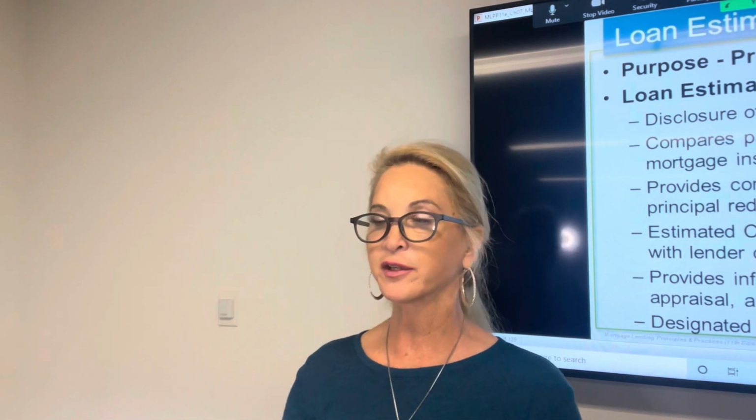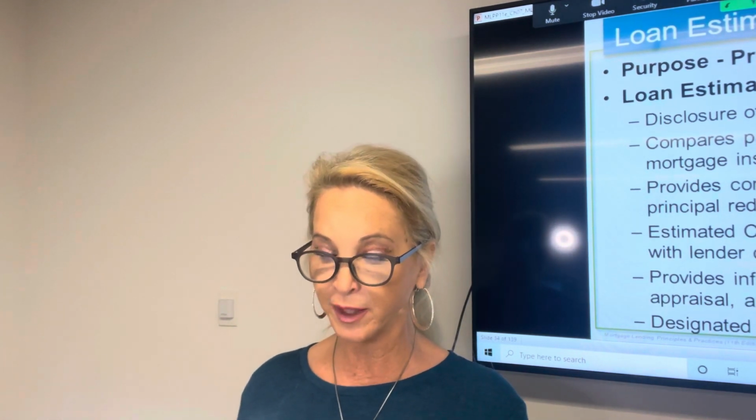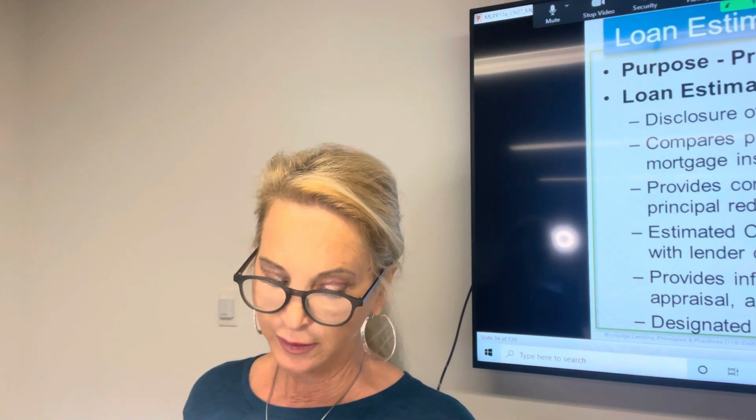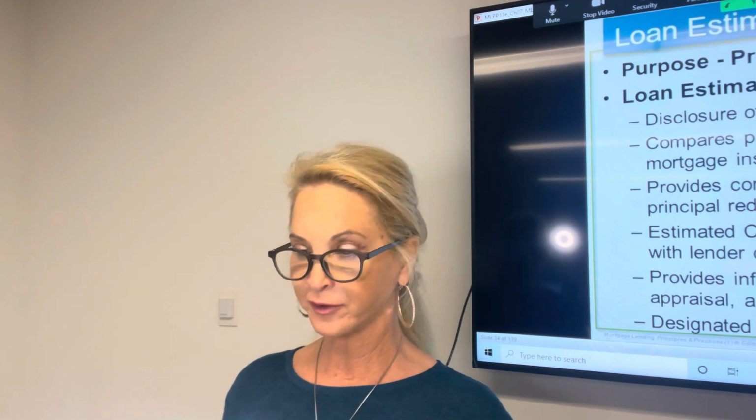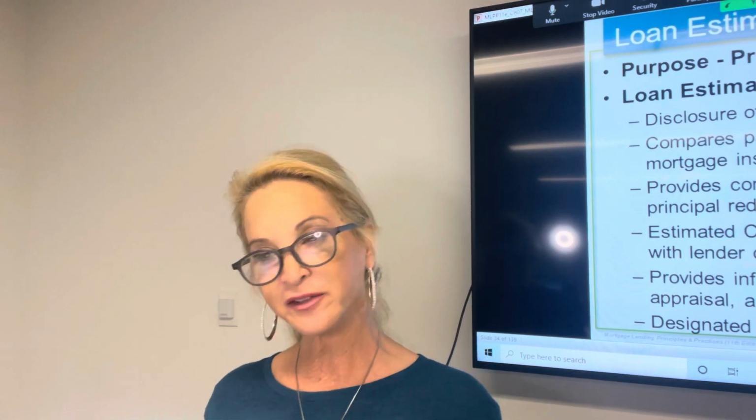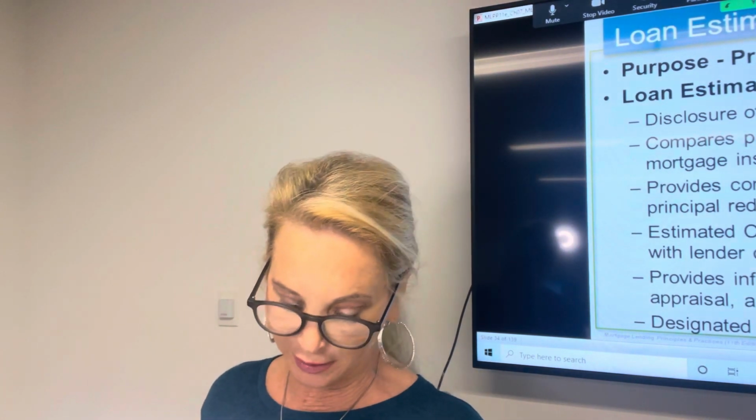Below that, if there's a prepayment penalty, it will say yes or no. Most loans do not have prepayment penalties unless they're subprime or hard money. Balloon payment, yes or no. Most loans, again, do not have balloon payments unless they're hard money or subprime.